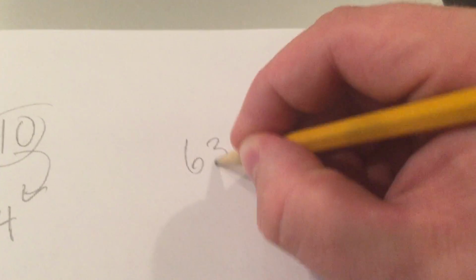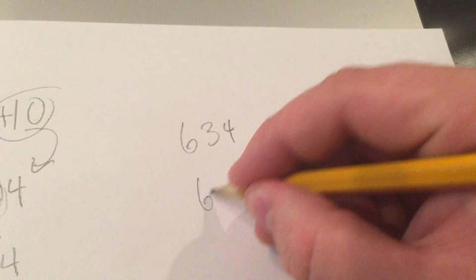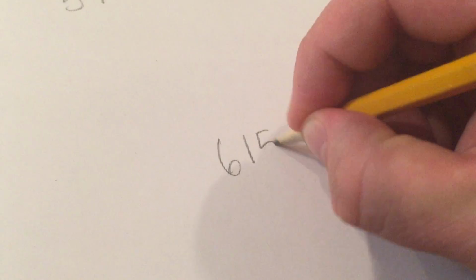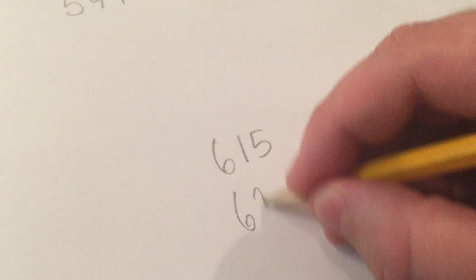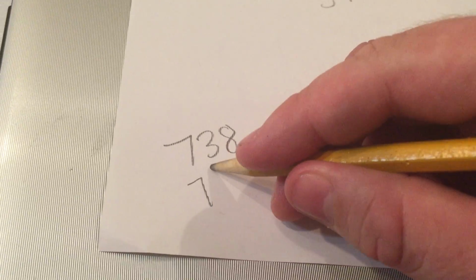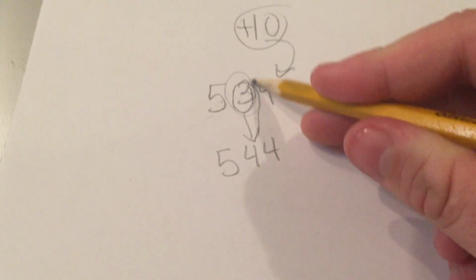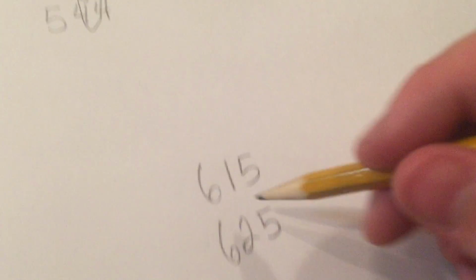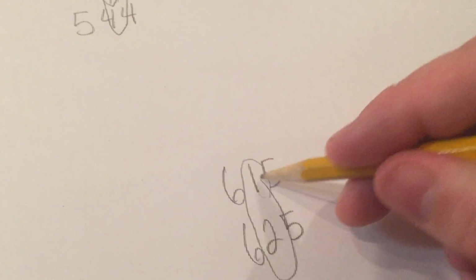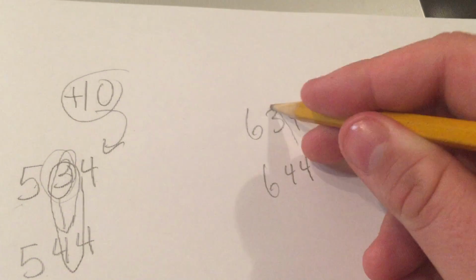And so, therefore, 634 plus 10 is 644. 615 plus 10 is 625. 738 plus 10 is 748. You only have to change the tens place to add 10 to any number. The tens place goes up by 1.